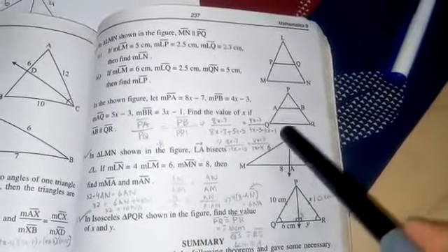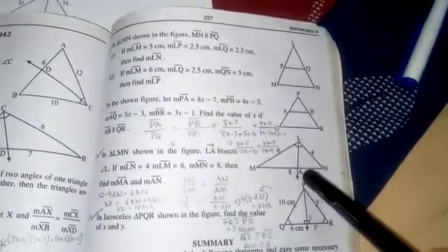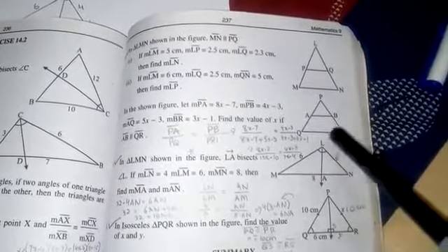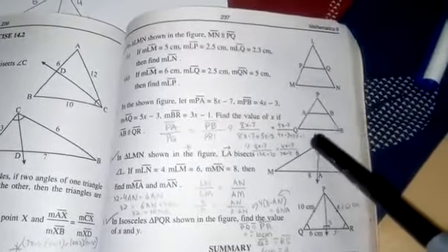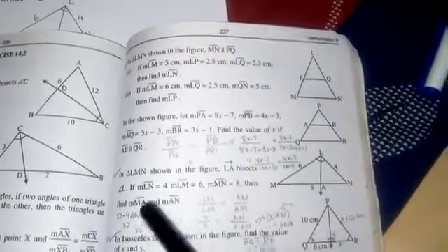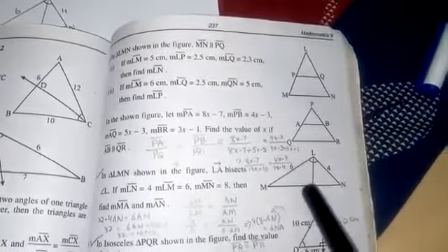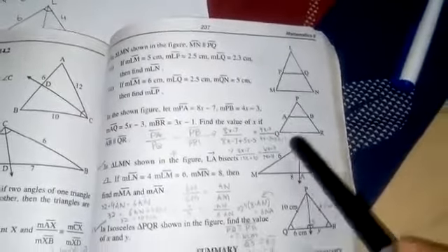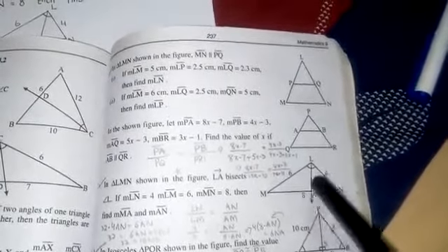LA, this is the ray, LA bisects angle L. If the measurement of LN is 4, LM is 6 and MN, this whole MN, is 8, then find MA. MA is the first portion and AN is the second portion. We have to find the values of MA and AN.